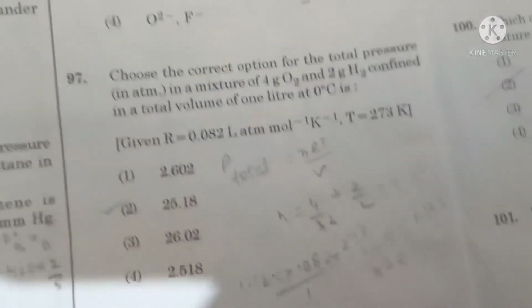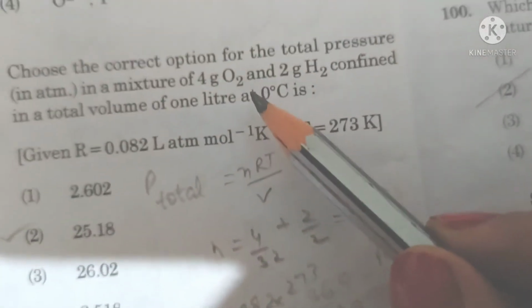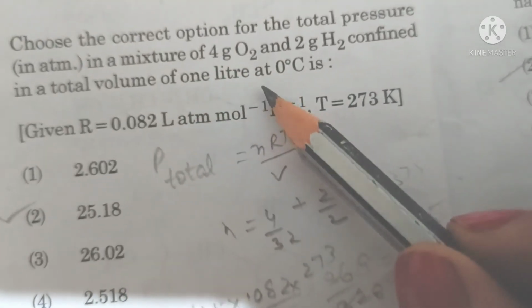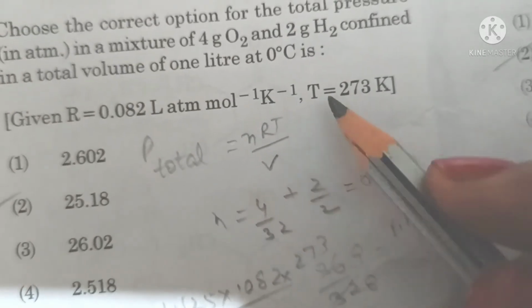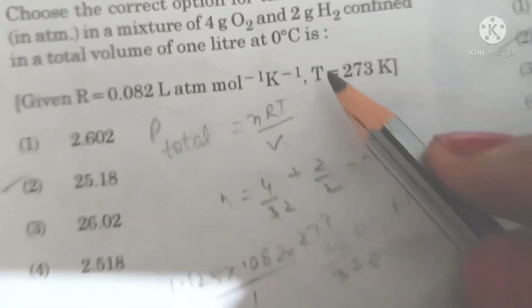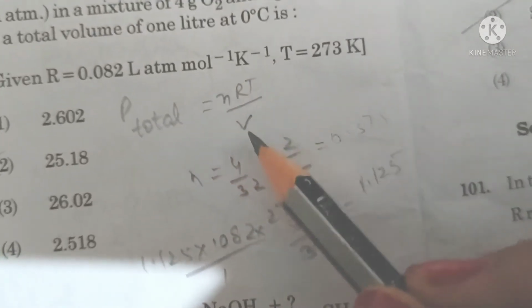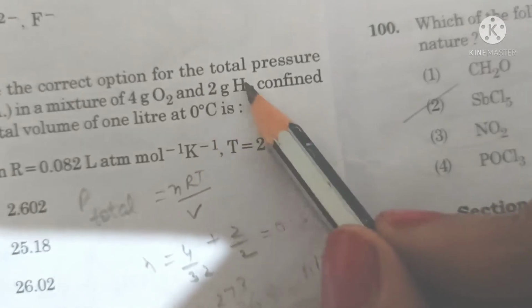These are isoelectronic. Choose the correct option for the total pressure in atmosphere in a mixture of 4 gram oxygen and 2 gram hydrogen confined in a total volume of 1 liter at 0 degree centigrade. R value and temperature are given. So we know that PV is equal to nRT. So P total will be nRT upon V. Let's find out the total number of moles of oxygen and hydrogen.